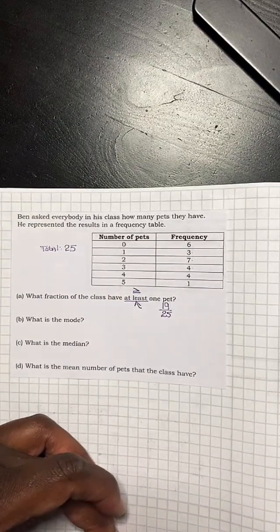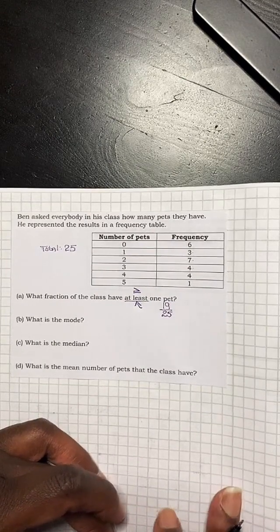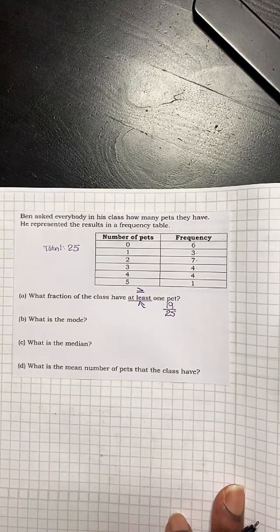Okay? Yes, Bree, the cap. Good. Yep, writing and math makes it easier. Okay.